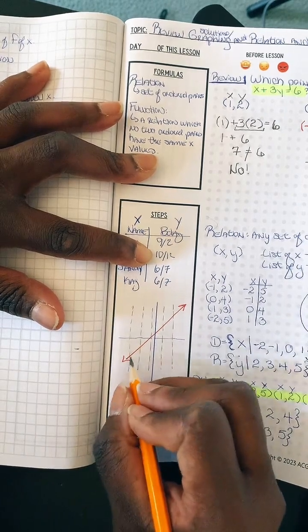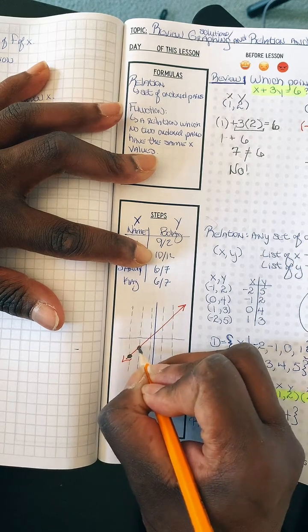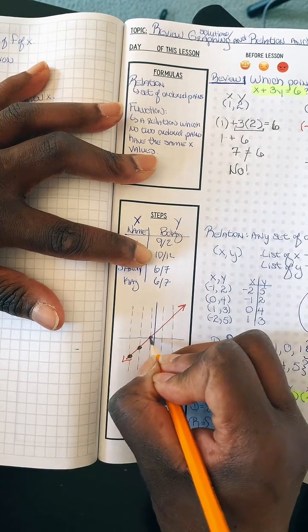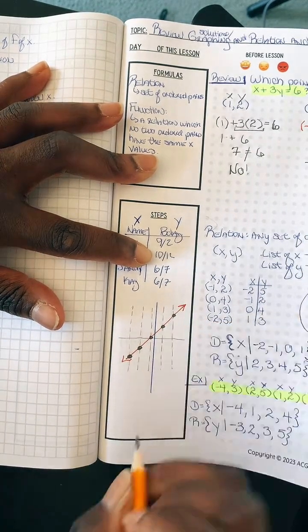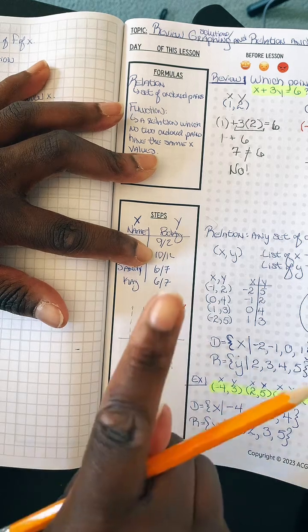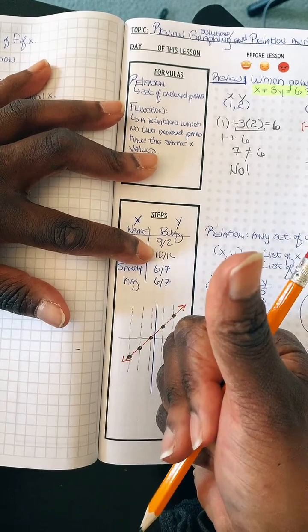Okay? Right now, this line's crossing the graph here, this line's crossing the graph there, it's crossing it once here, and it's crossing it once there. If it crosses it one time, it is a function. It's a go. It's a good thing.